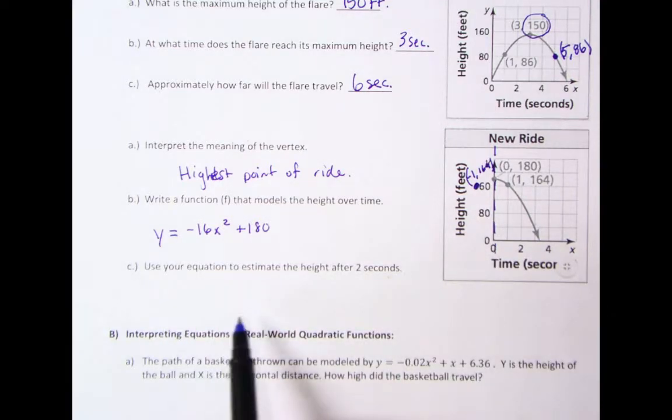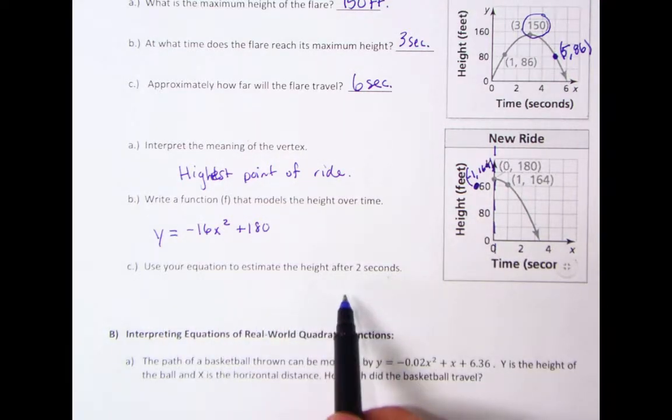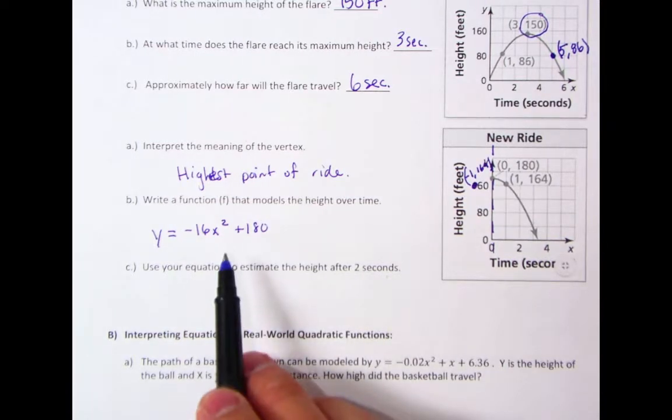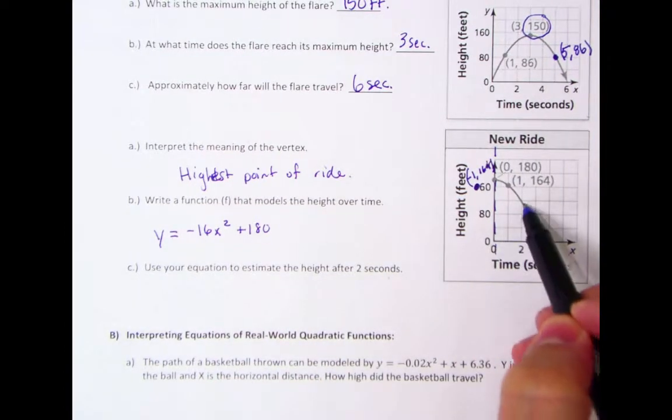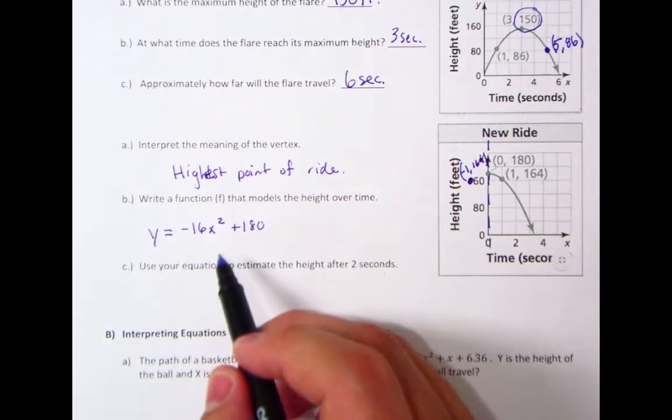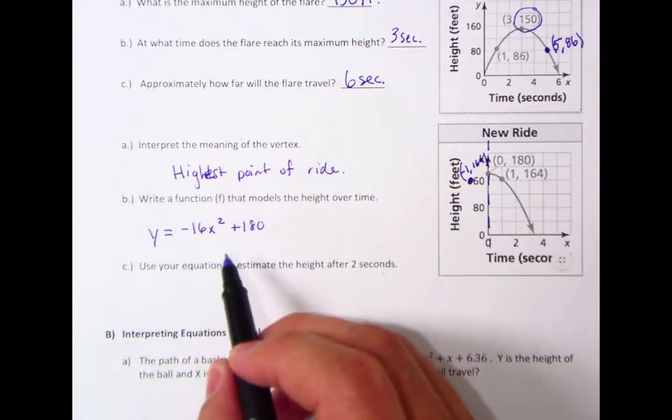C says to use your equation to estimate the height after 2 seconds. So we're going to use the function to estimate how high it would be at 2 seconds. Now you can probably go over here and make some sort of estimation, but we can use the function to get the exact height after 2 seconds.